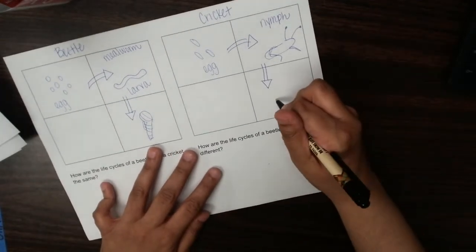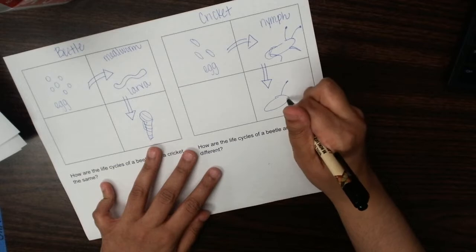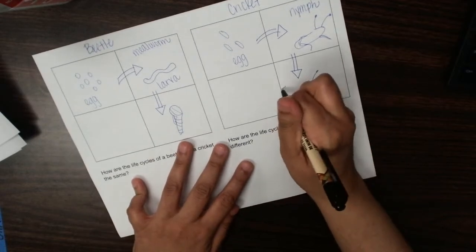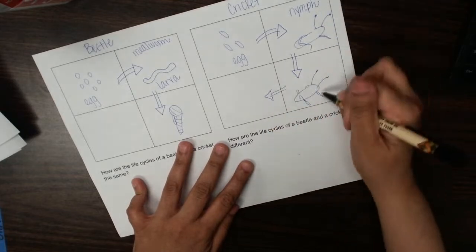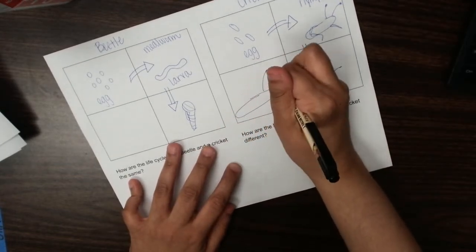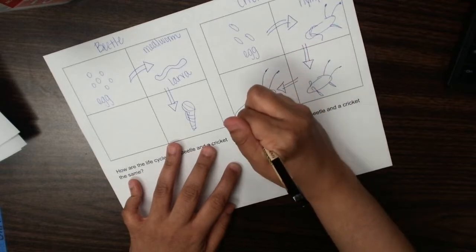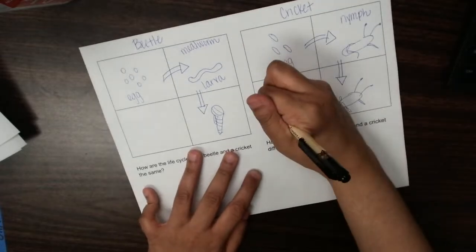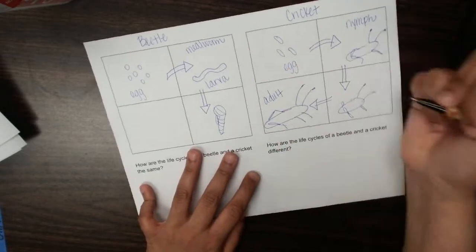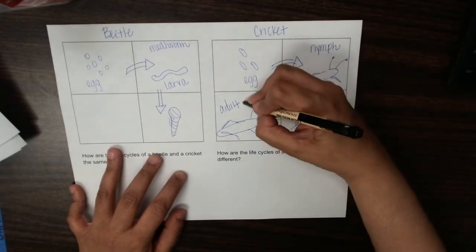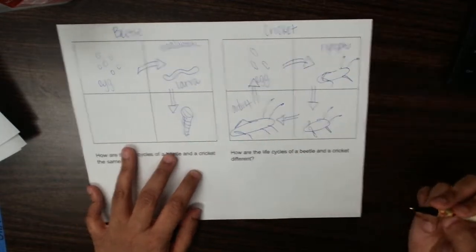Whereas the cricket, it's still looking like what it is, and it's still growing from nymph. And then you have the adult cricket. Sorry about my cricket, but yeah. Okay, so you have egg, nymph, and then adult. And then the adult lays the eggs in a cricket.